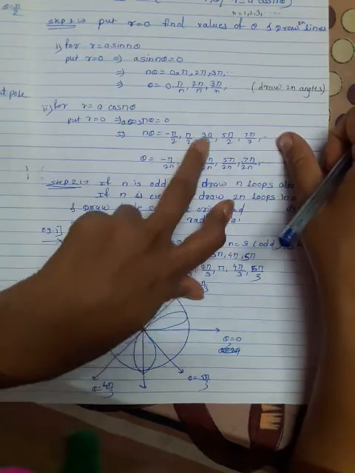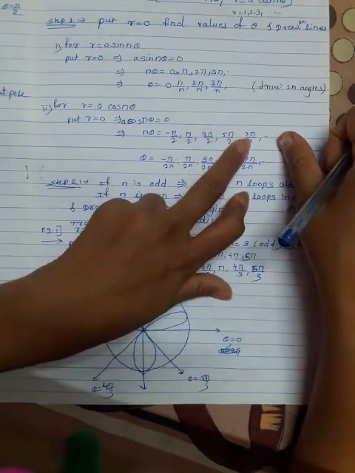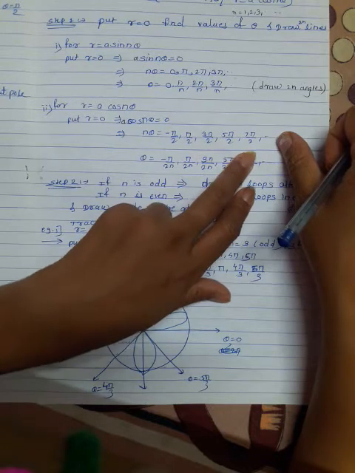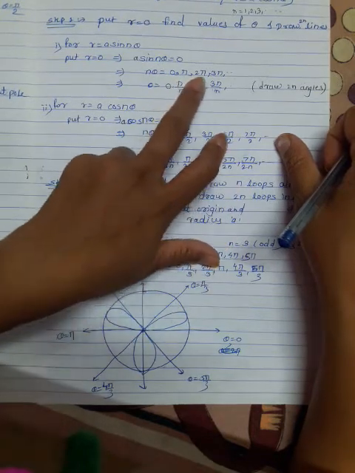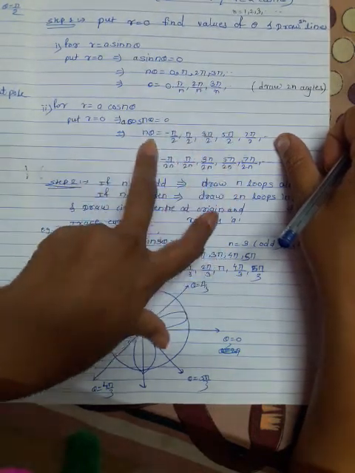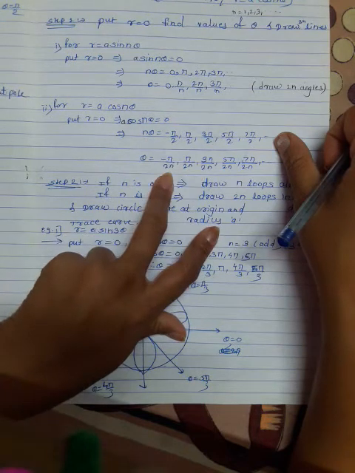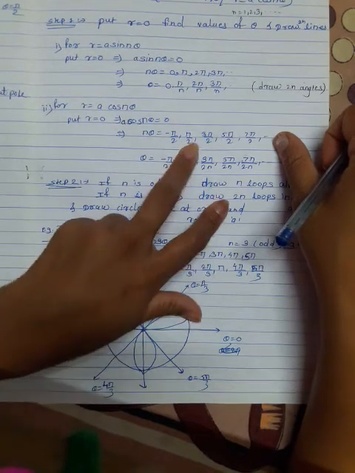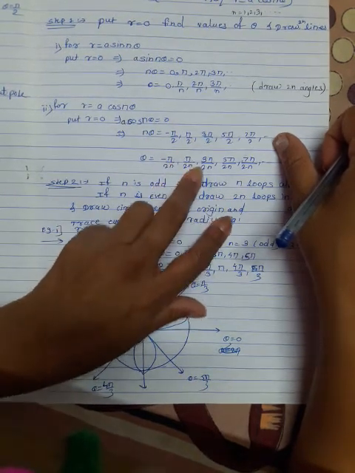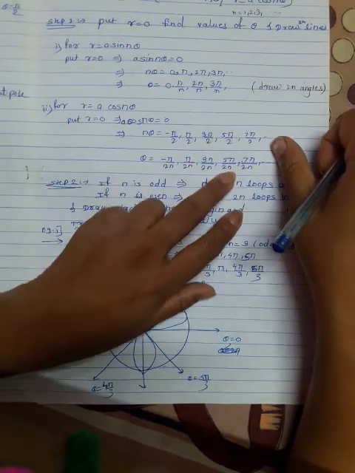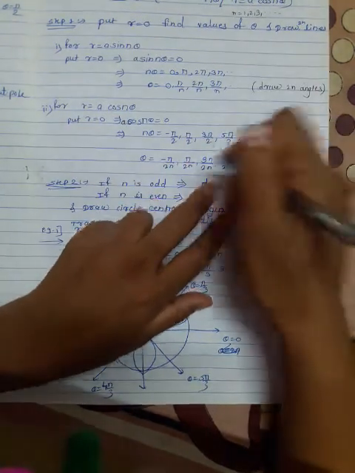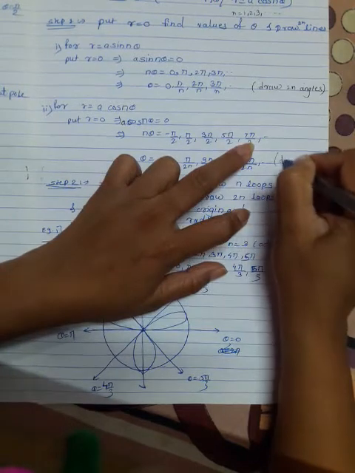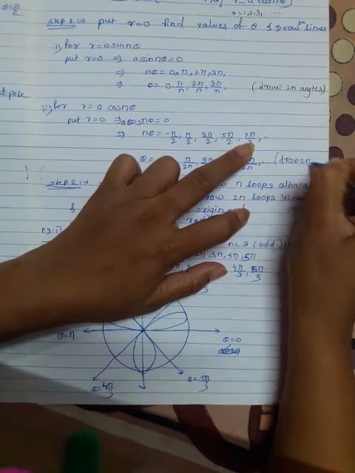These are odd numbers here: 1, 3, 5, 7 upon 2. Okay, whereas for sine it was only 0, pi, 2 pi, 3 pi and so on. Now take n on that side, we get minus pi upon 2n, pi upon 2n, 3 pi upon 2n, 5 pi upon 2n and so on. How many angles do we have to draw? Same for cos also, 2n angles.